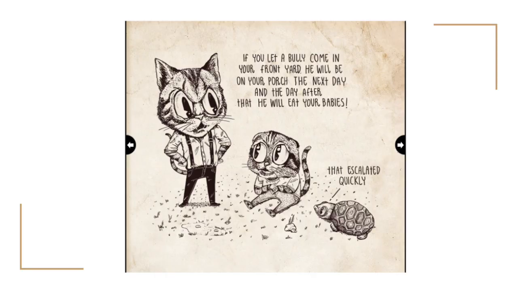The next one here, we've got this cat talking to a kitten, I assume, with our little turtle friend in the background. And the cat says, if you let a bully come in your front yard, he will be on your porch the next day, and the day after that, he will eat your babies. That is hopefully pretty identifiable as slippery slope. Things go from bad to worse and relatively quickly.